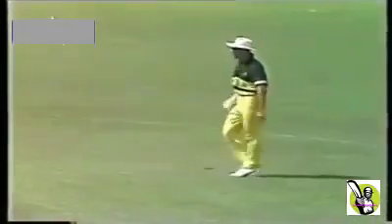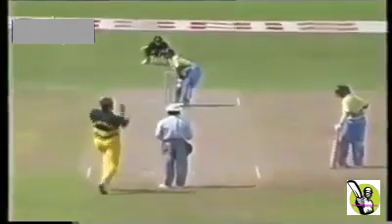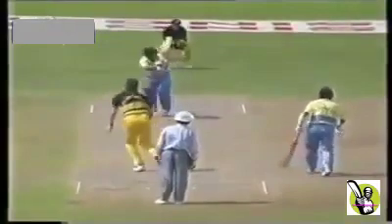Oh, nicely fielded by Michael Bevan, the left-handed fieldsman for Australia. Very important to have a left-hander sometimes behind point, behind square leg, and that was well flicked off the toes. Beautifully fielded. There again, Sachin drifting towards the leg stump, beautifully timed by Tendulkar, and Michael Bevan there saving yet another boundary.